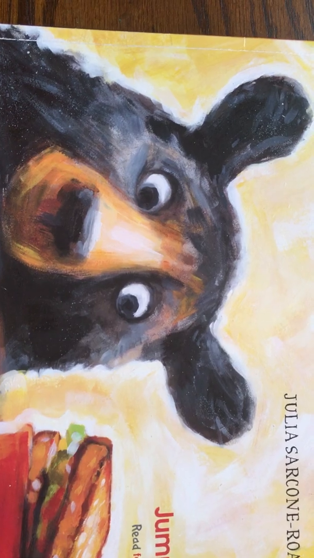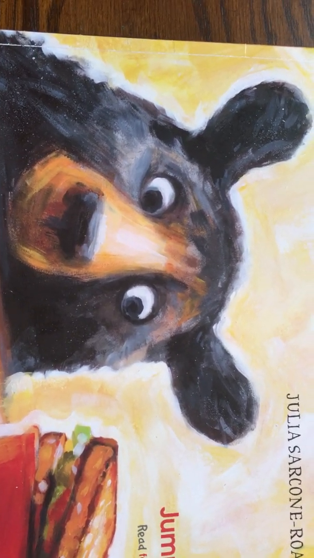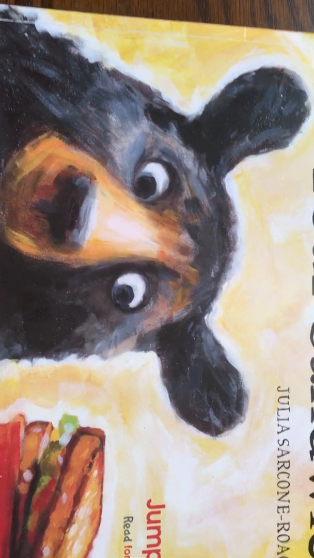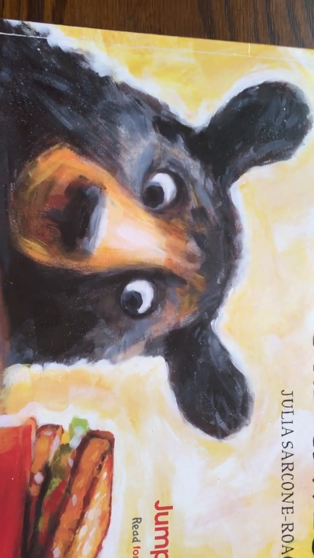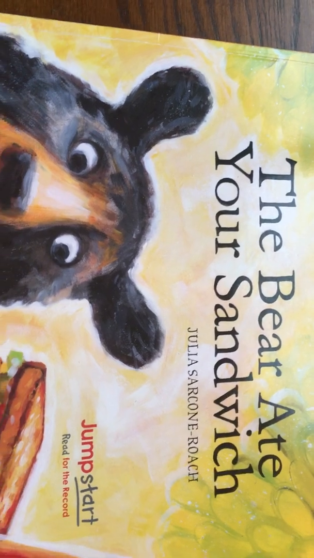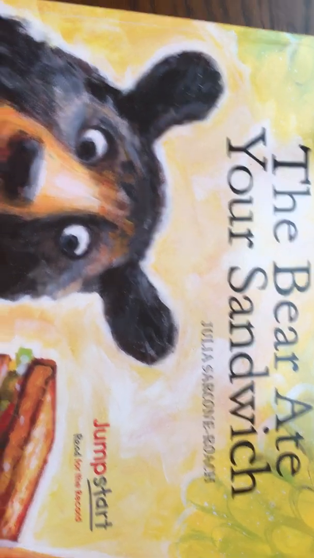One way I would do that in The Bear Ate Your Sandwich is by calling students' attention to the central image of the bear and the sandwich on the front cover, and then opening up the book and looking at several different examples of the perspectives we see the bear from. Let me show you some of those, and I'll discuss some of the other techniques as well.